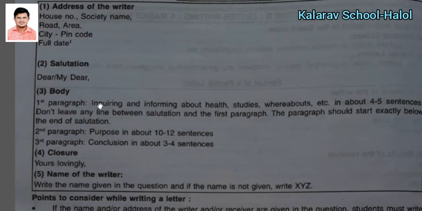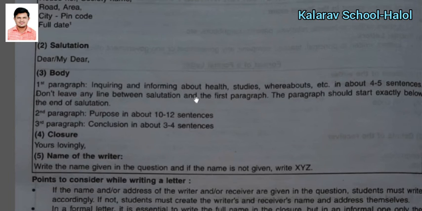Okay, then the body. First paragraph: inquiring and informing about the health. You have to ask them about their health condition, about their study, whereabouts, and whatever belongs to the relatives. Everything you can ask in that informal letter, in 4 or 5 sentences. Don't leave any line between the salutation and the first paragraph. No need to leave space or a line between them. The paragraph should start exactly below the end of the salutation.